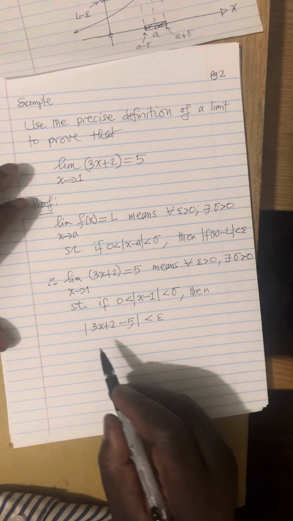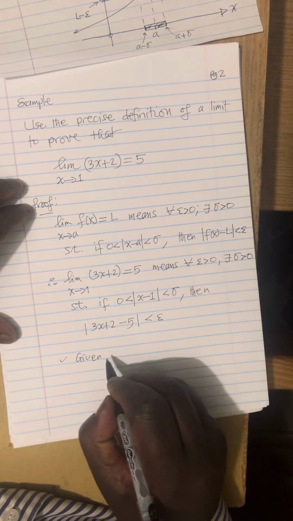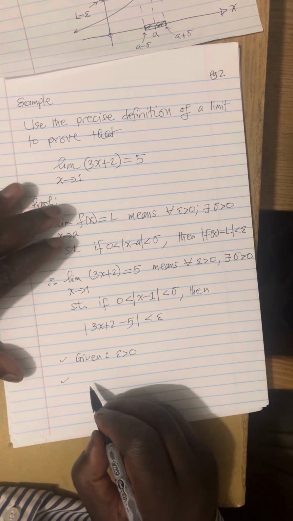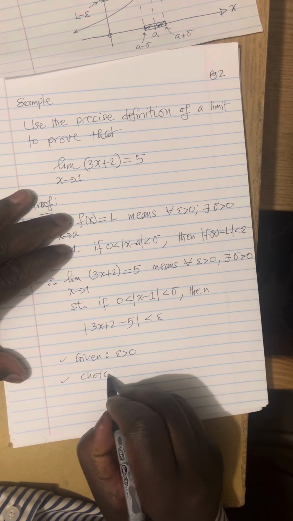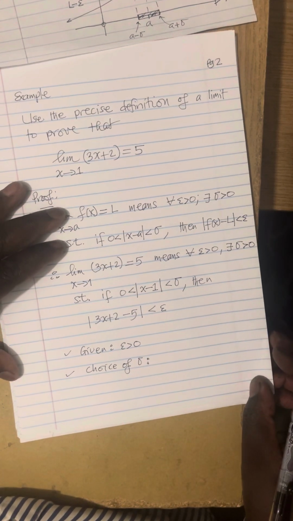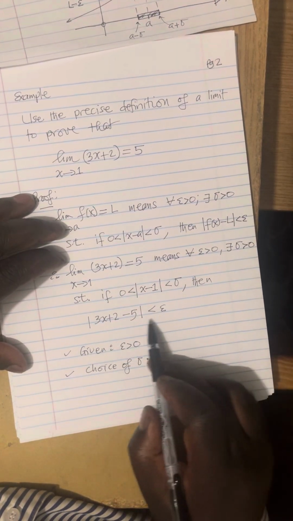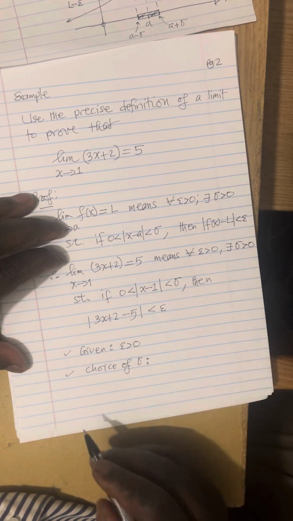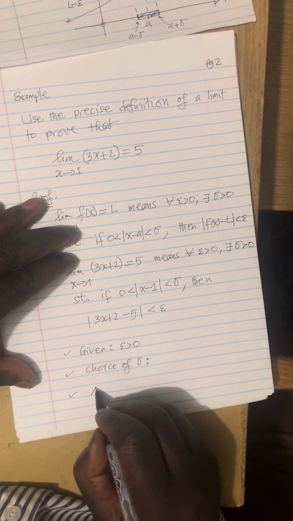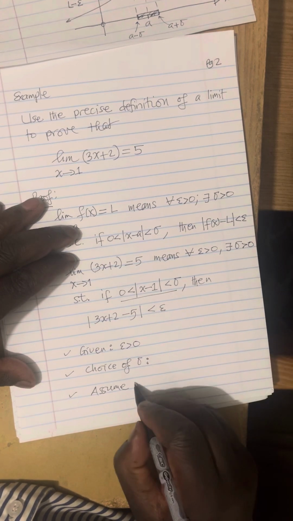So we execute 4 steps here in our proof. Step 1, we state what is given, and that is epsilon is greater than 0. In step number 2, we look at the choice of our delta, which at this stage we do not know what our delta should be, that will make this condition true. If that is true, our third step is to suppose or assume that this condition here holds.